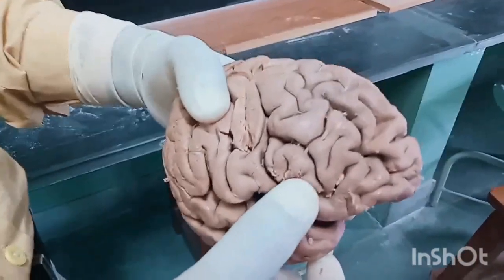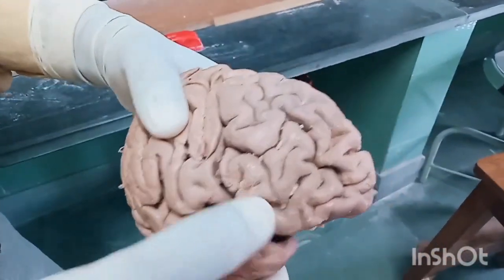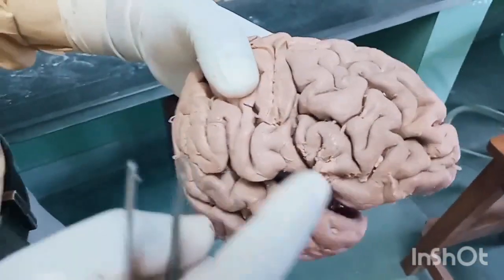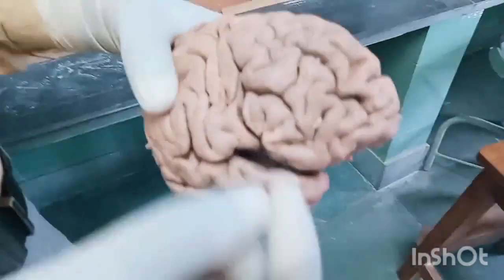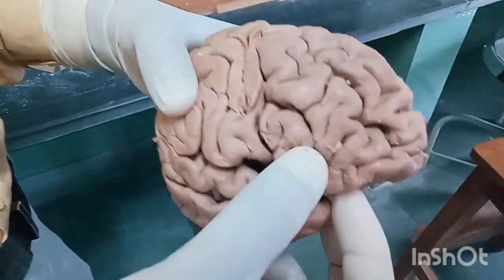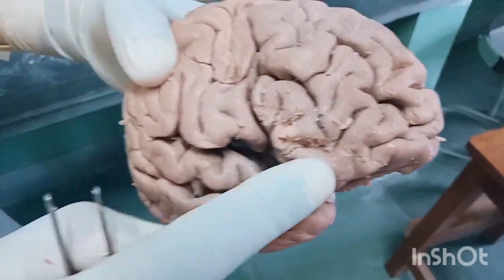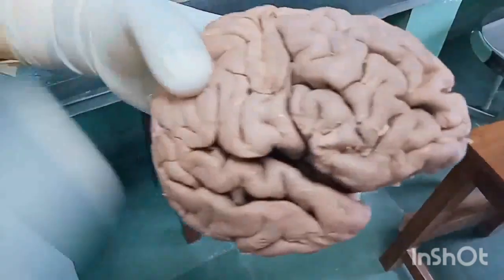This inferior frontal gyrus is again divided by the rami of the lateral sulcus, the anterior horizontal and anterior ascending rami, into pars orbitalis, pars triangularis and pars opercularis. So the inferior part of the frontal lobe is called the inferior frontal gyrus, and it is divided into pars orbitalis and pars triangularis by the anterior horizontal and anterior ascending rami of the lateral sulcus.